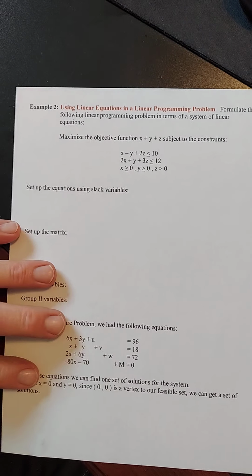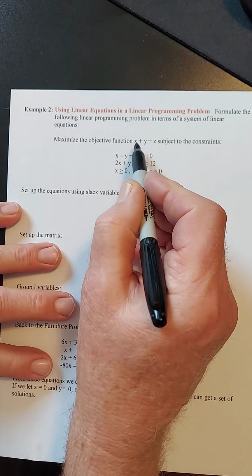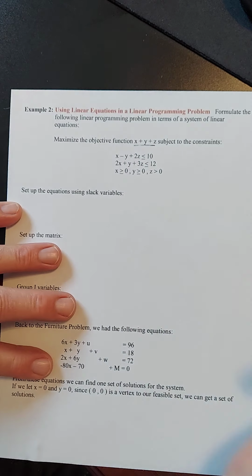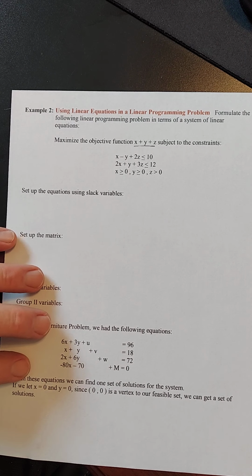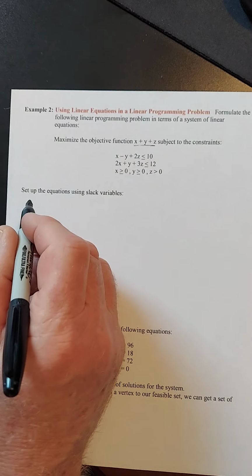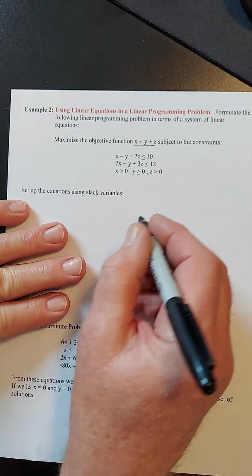Okay, same type of problem. We're doing the same thing. You'll notice that now we got x, y, and z. So, set up the equations using slack variables.